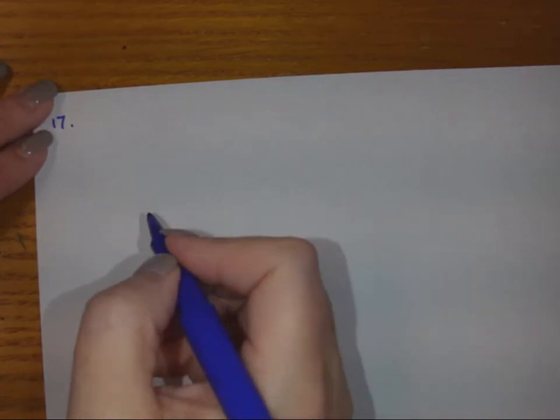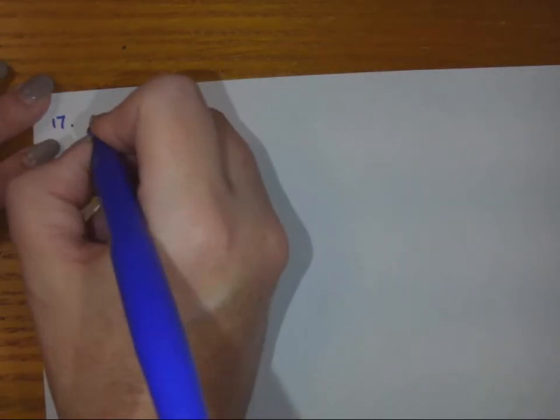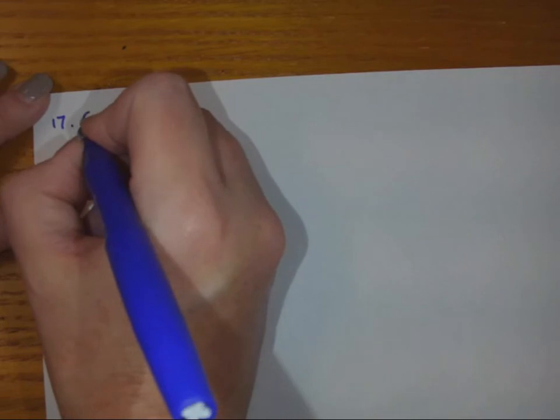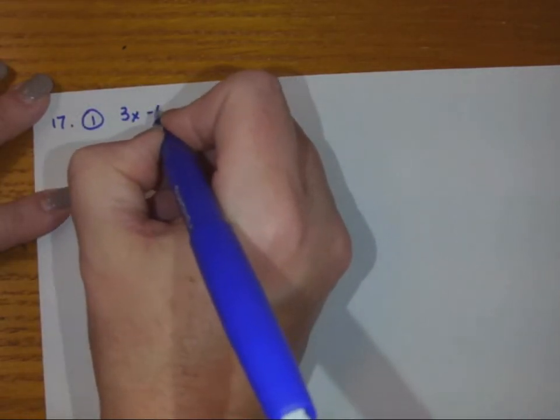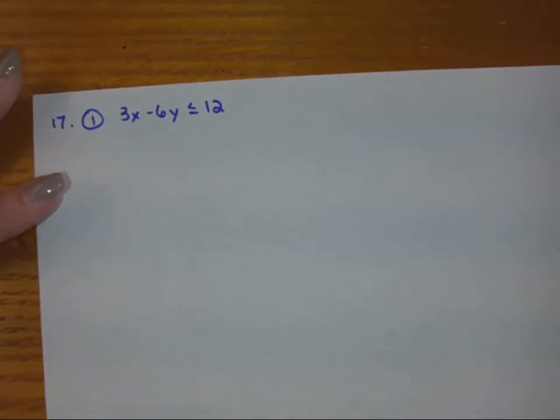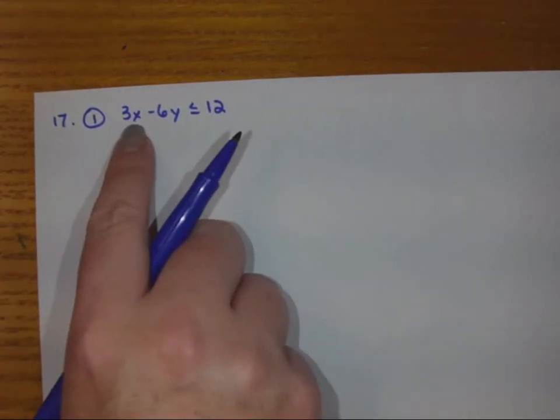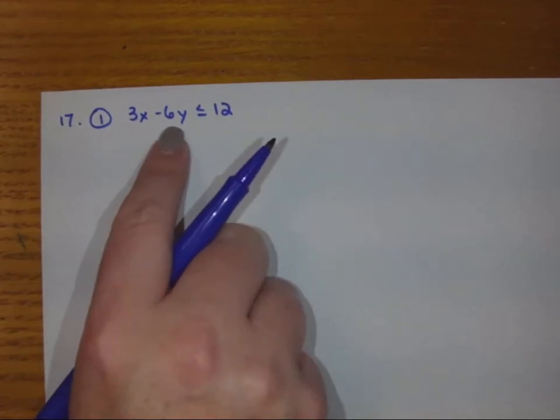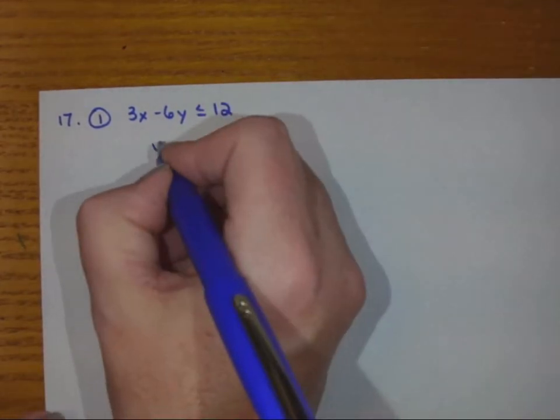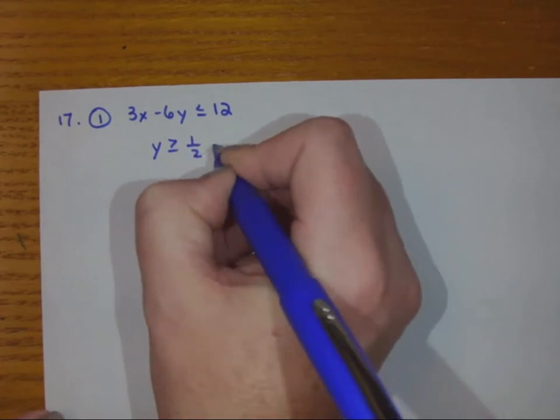All right, so number 17 says graphically find the solution to the set. So you do need to make sure you know how to graph these things. I'm going to shorten this up a little bit, and you're going to need to make sure that you can go back and look at it yourself. But equation number 1 starts off looking like 3x minus 6y is less than or equal to 12. If you solve for y and you remember all your rules, you would subtract 3x from both sides. You would divide by negative 6, which means you're going to have to flip the inequality sign, so you should get this.